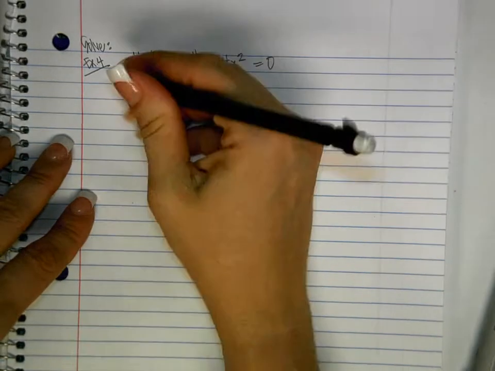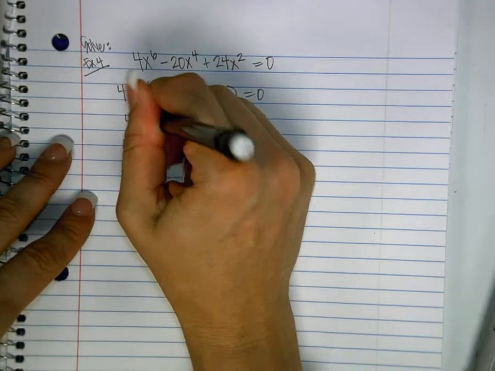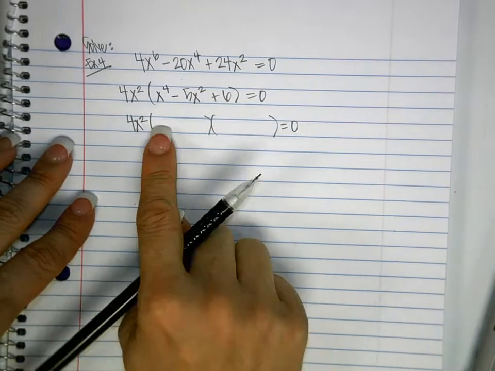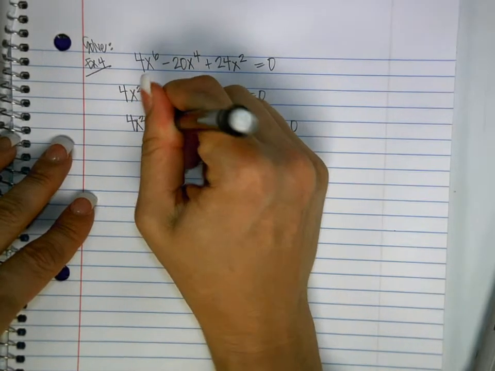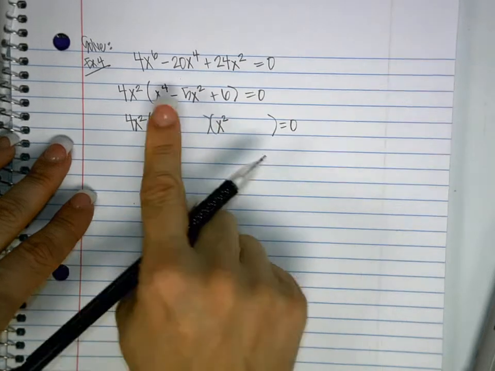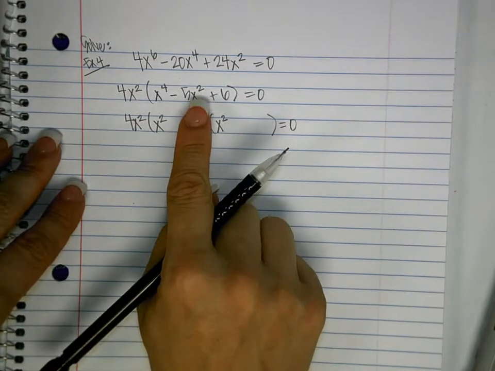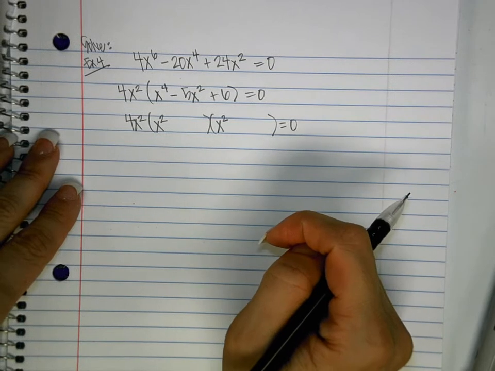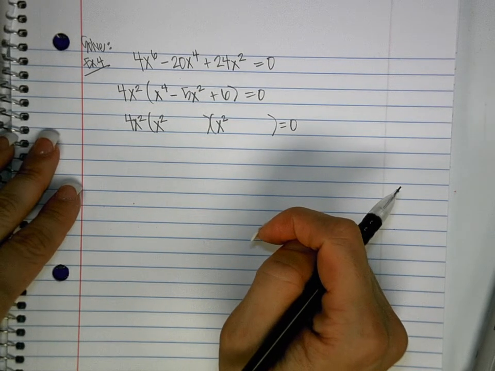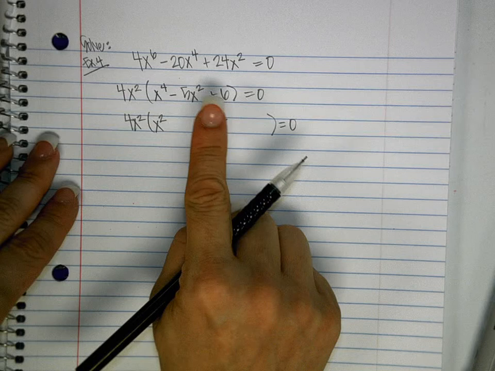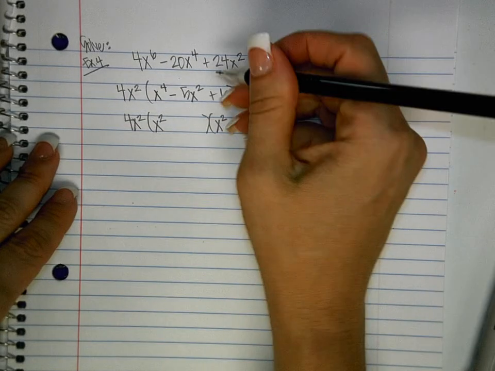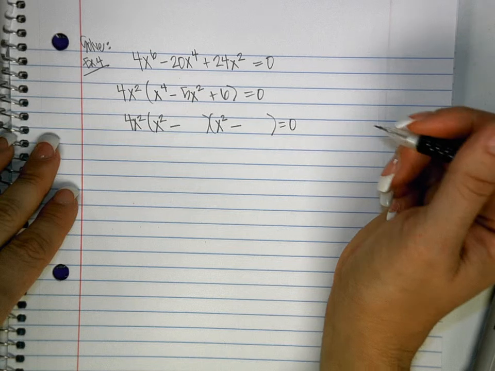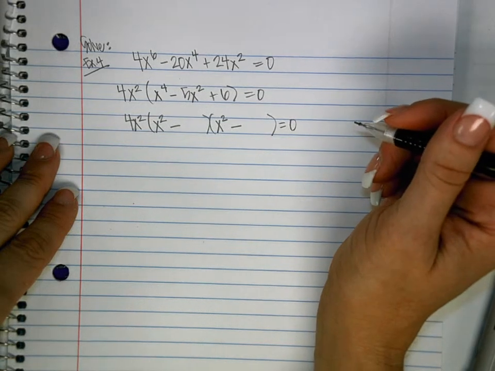This can factor again. We still have the 4x squared. Now, what does x to the 4th break down to in the parentheses? X squared and x squared. If you have trouble trying to figure out what it's going to break down to, it's always whatever exponent is on the middle term. Okay? It has to be, because that's how you get your middle term. Then both their signs will be negative. Since the back is positive, they both have to be the same as the middle. And what multiplies to 6 adds to 5? 3 and 2.